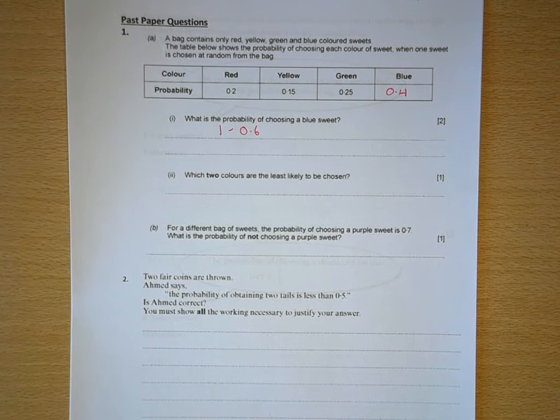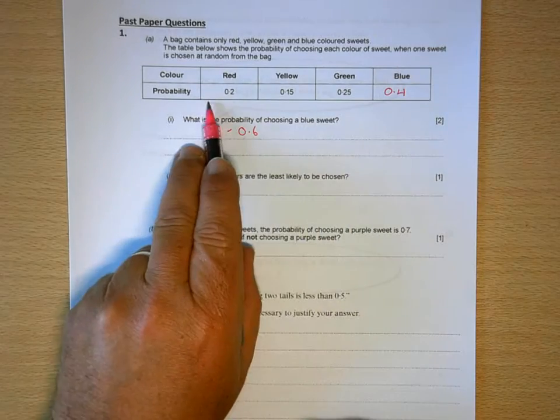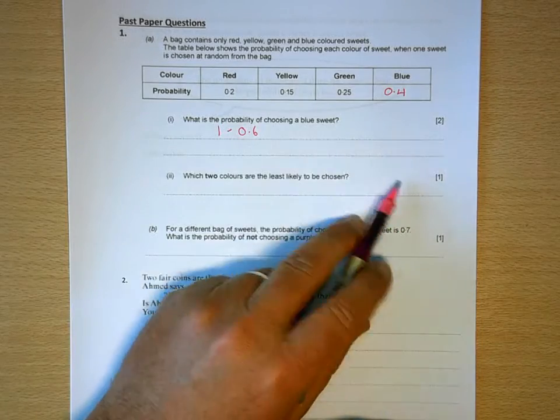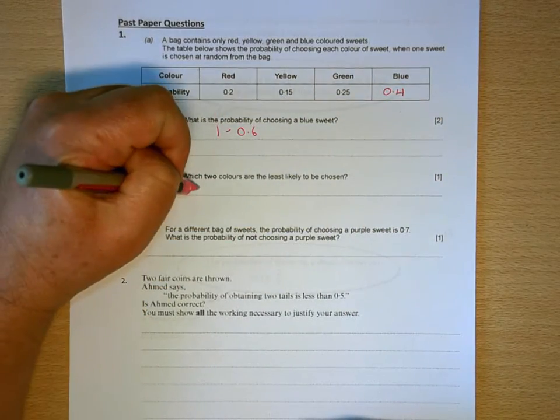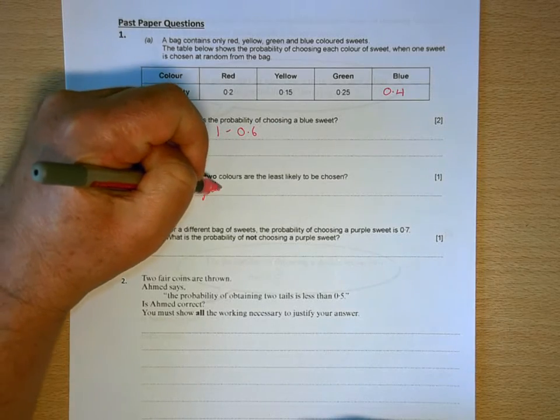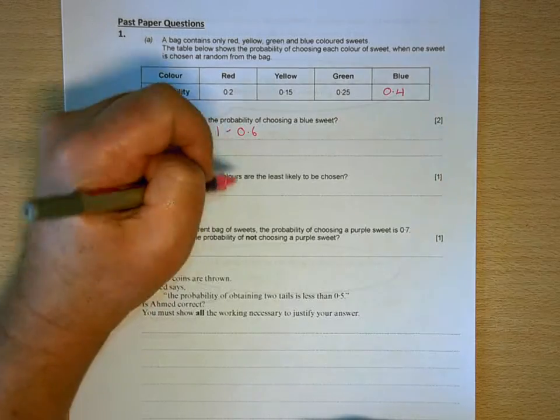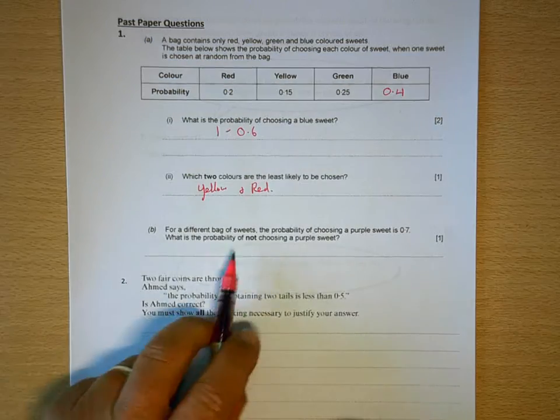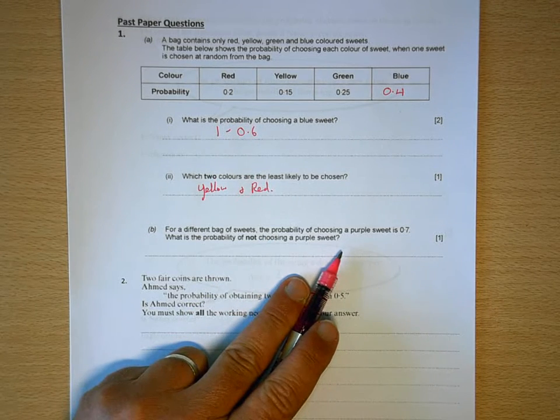Which two colours are the least likely to be chosen? So you're looking for the smallest probabilities here. The smallest probability is yellow, which is 0.15, and then the next smallest is 0.2. So yellow and red.